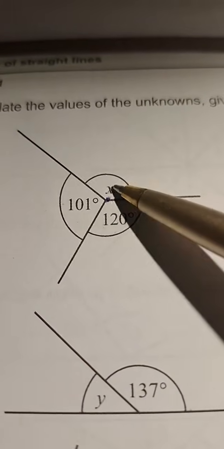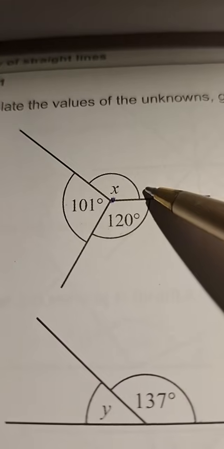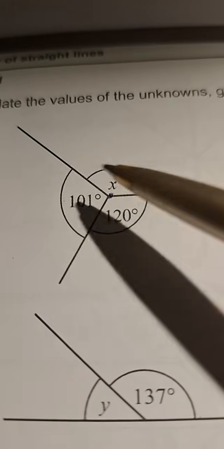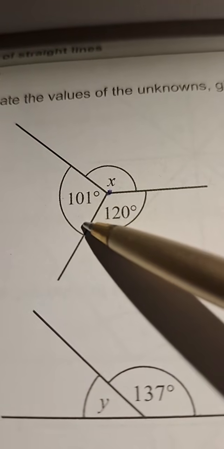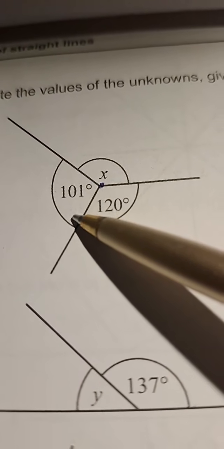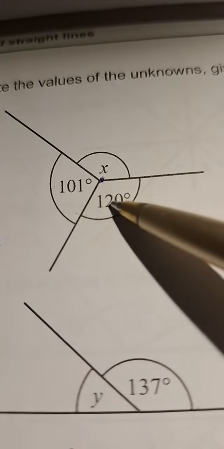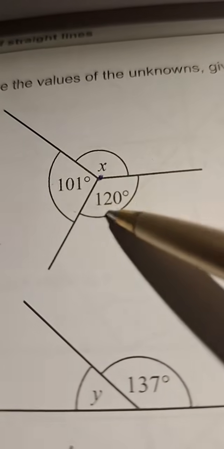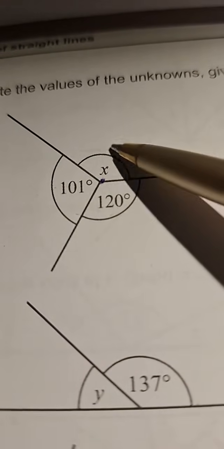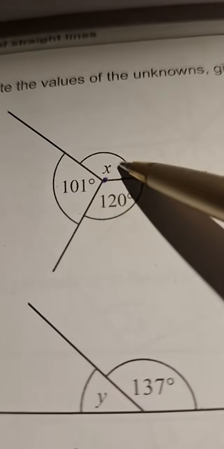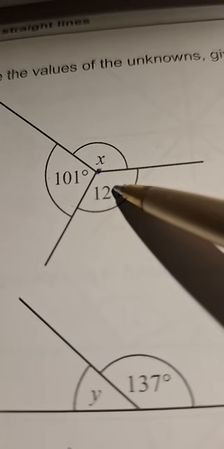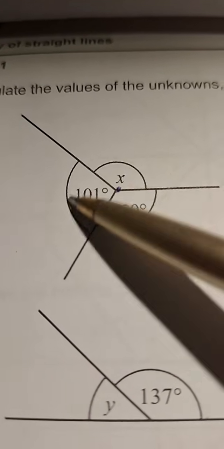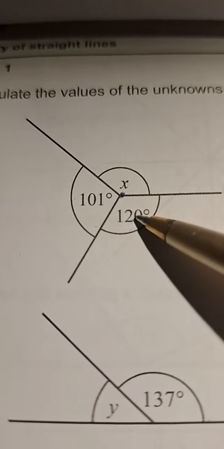1, 2, 3 angles. From here to there, x degrees. From here to there, 101. From that point back to where we started with x, 120. We've just completed a full circle. We call that circle a revolution. Revolution angles add up to 360 degrees.